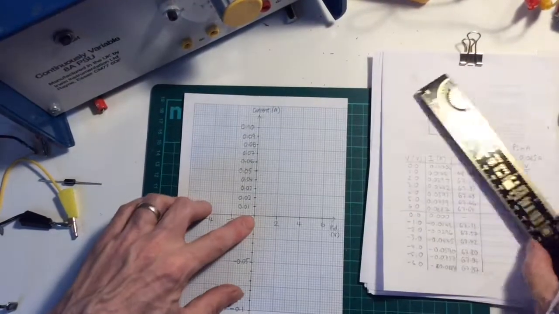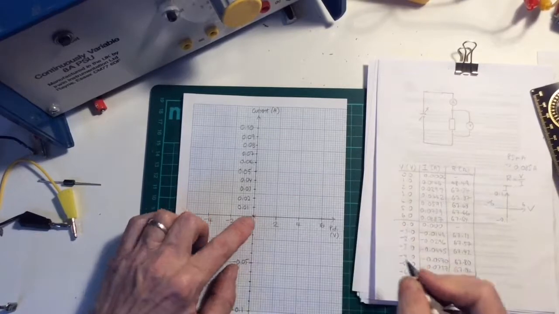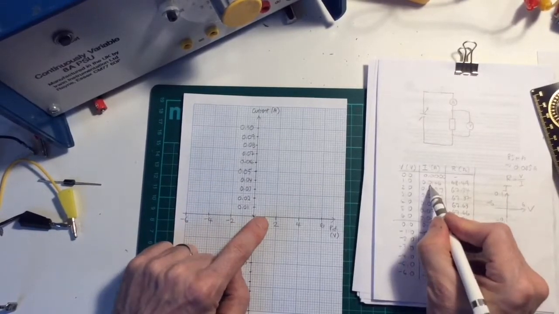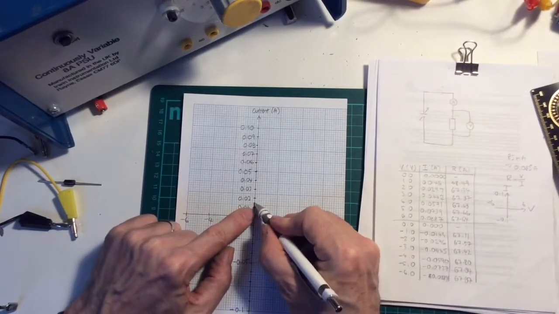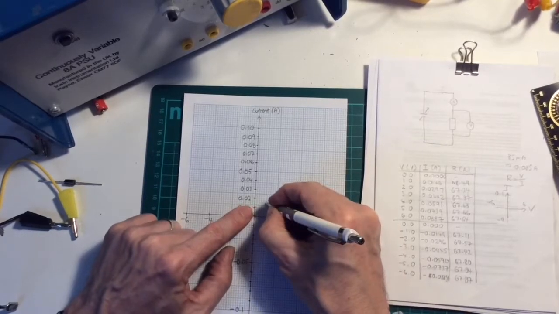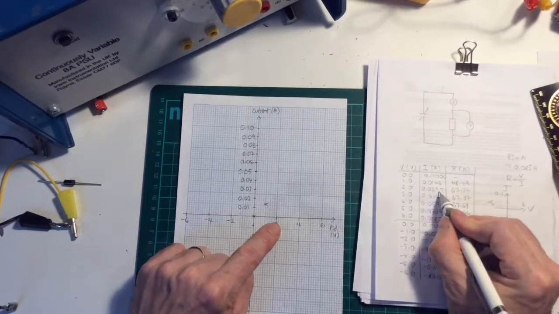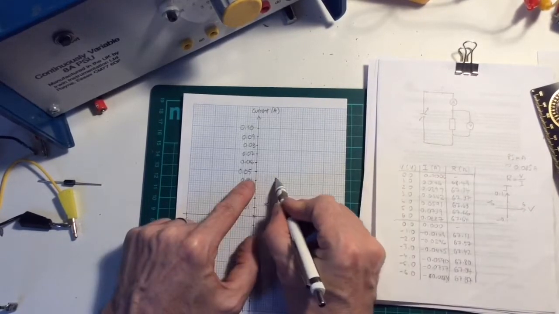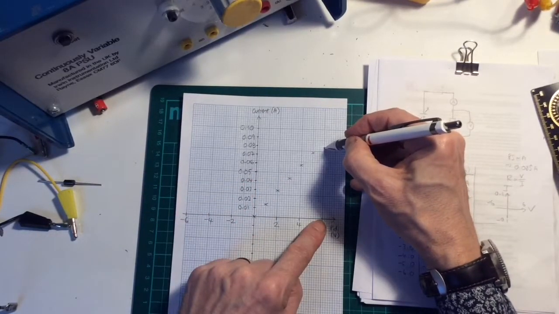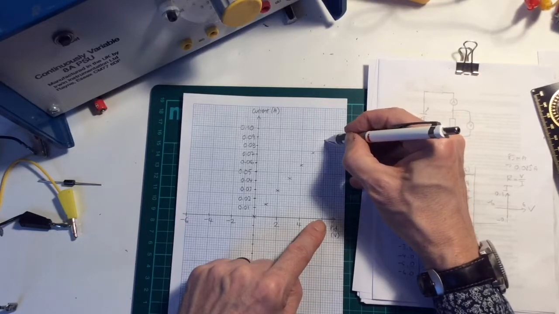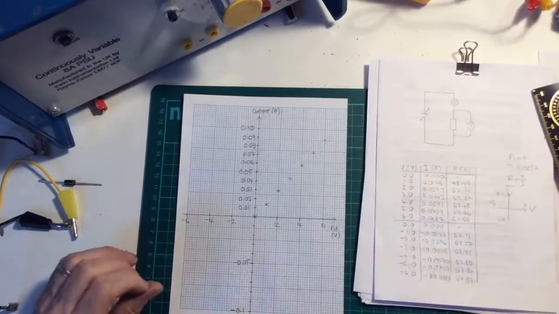Okay, so let's do the graph for the first one. So I've got 0 and 0. That's the origin. 1 volt is 0.0146. So 1 volt is 0.01 and then 46, which is about there somewhere. Oops, not quite there. 2 volts is 0.0297, which is about there. 0.0887 is somewhere about here. That would be 0.75, so 87 is about there. Okay. Now let's go back again.